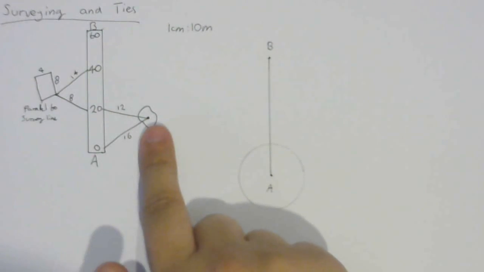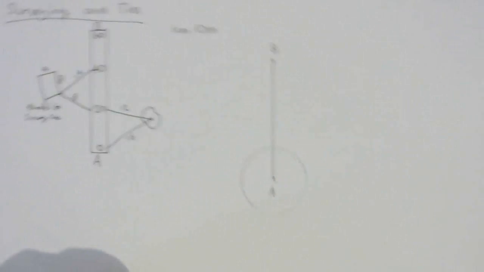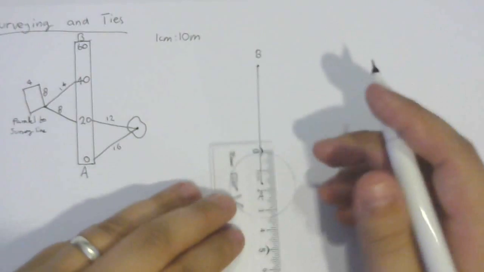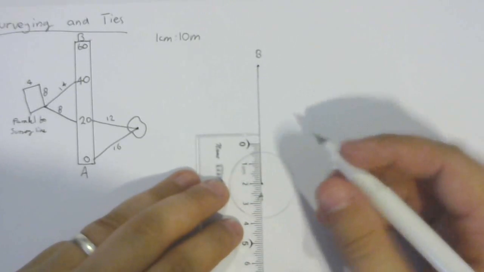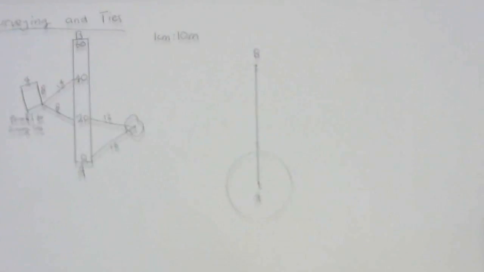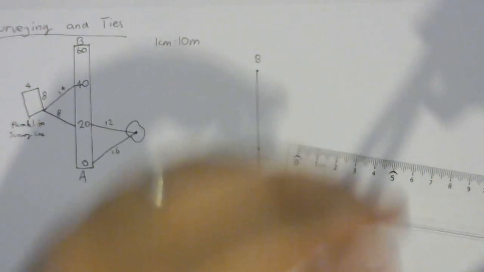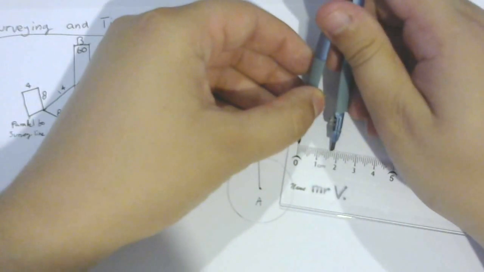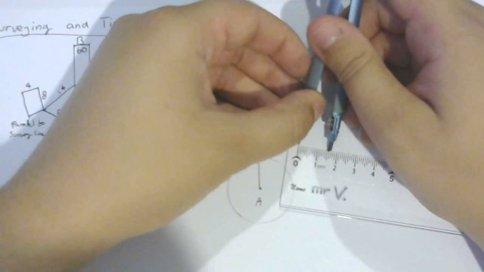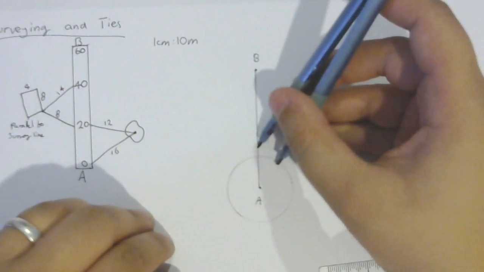The only way we'll know the exact distance is by using a second point, which we're given. When our surveyor was 2 centimeters or 20 meters down the track, he took another measurement, and this time the tree was 12 meters away. So 12 meters, I'm going to put that on my compass. I'm going to put the point at 0, and make the pencil be at 1.2 centimeters, 12 meters.